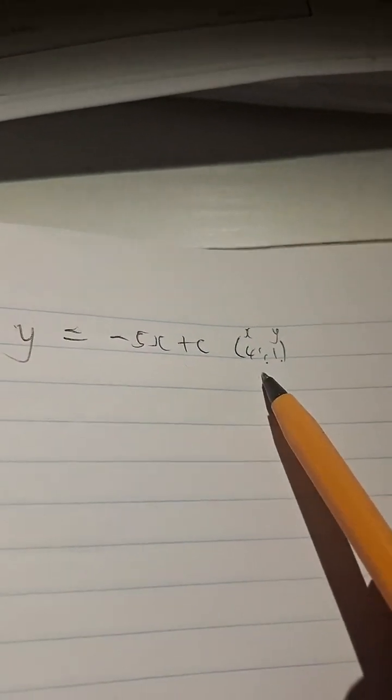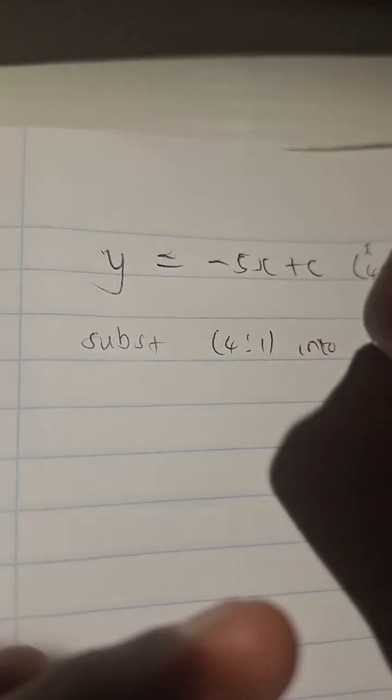Let's rewrite that equation. It's -5x plus C. Passing through the point who? 4 and 1. Who is 4? It is my x coordinate. Who is 1? It is my y coordinate. The point that lies on this line. So let's go ahead and substitute 4 and 1 into the equation.